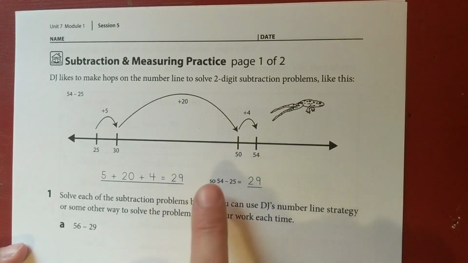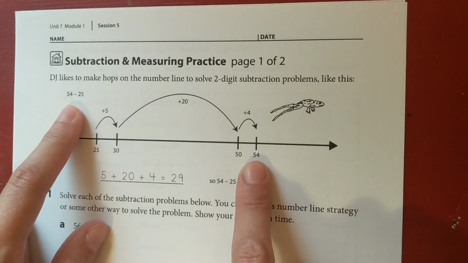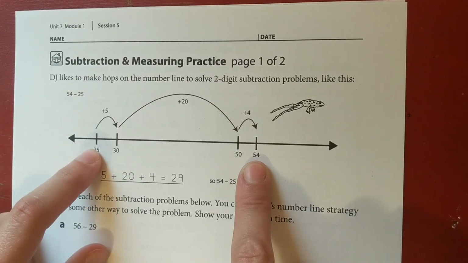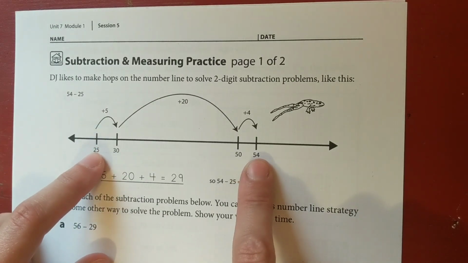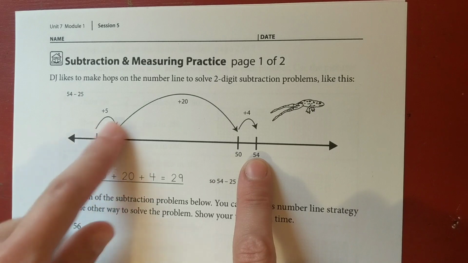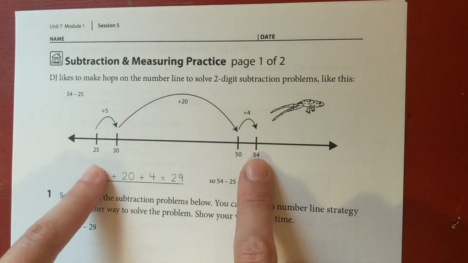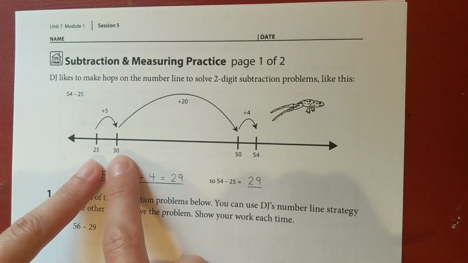And so once we have the number line set up, notice the 54 comes right from the equation here, and so does the 25. Once we have the number line set up like that, like we're finding the difference, then we can use the number line in the way that makes the most sense to our brain. And so DJ here, what we're practicing is moving up the number line or adding. So he makes these hops. It looks like he's getting to a friendly number.